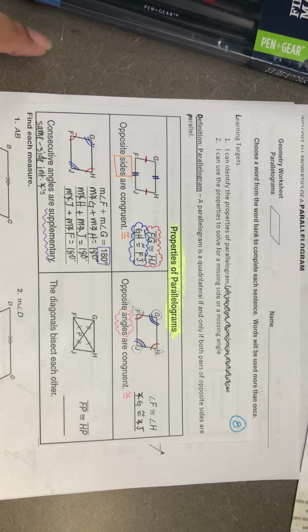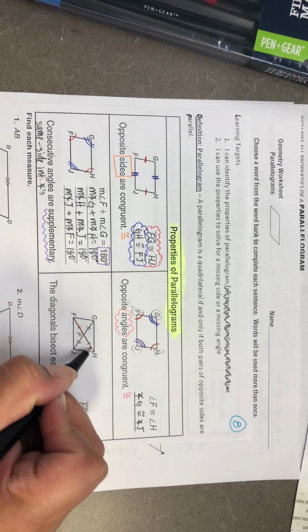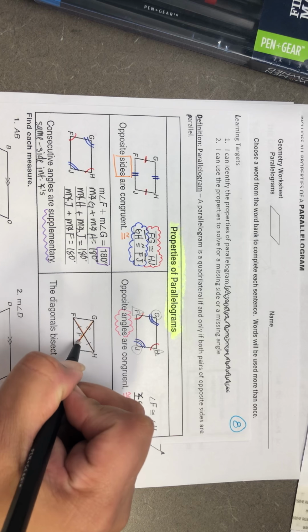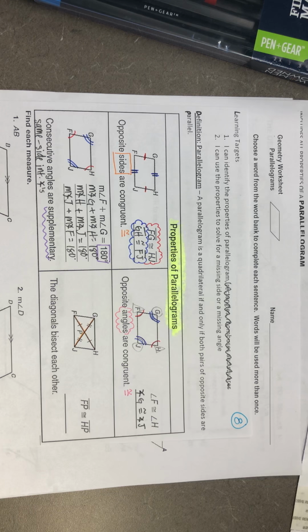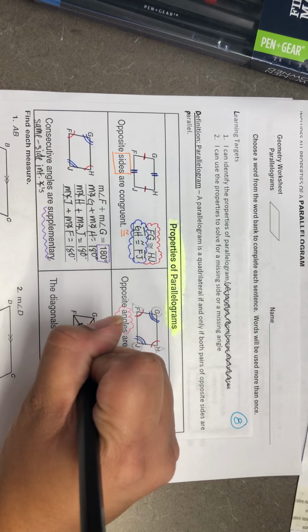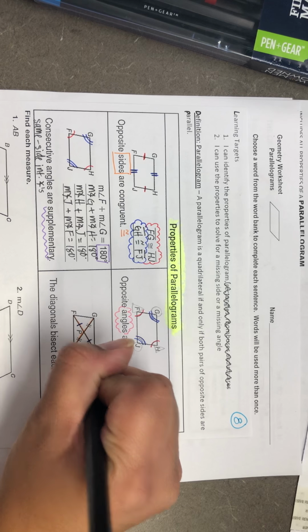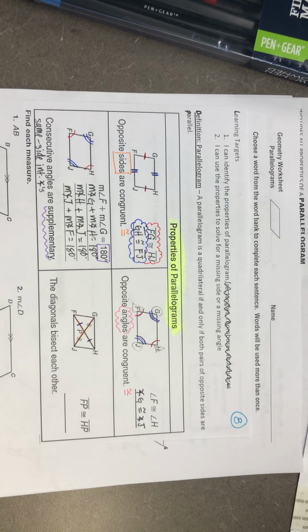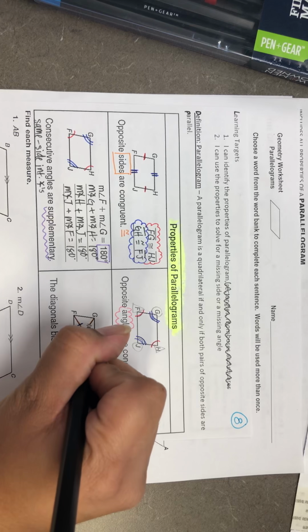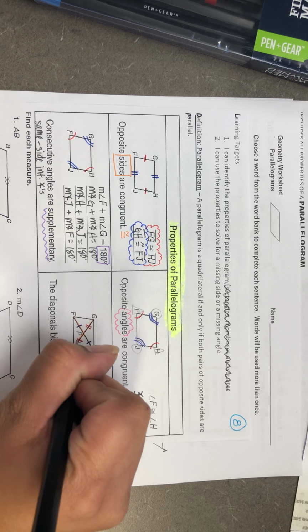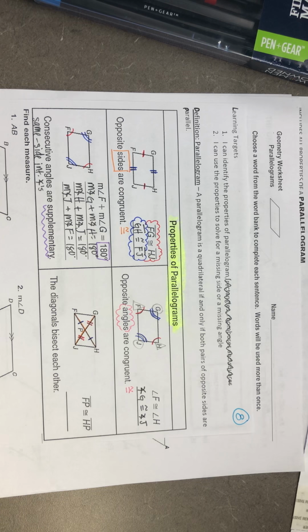Okay, let's go on to the last one, the 5th property of parallelograms. Diagonals bisect each other. So we have diagonals. These right here are diagonals, and they bisect each other. That means that they cut each other in half. So I'm going to use a red color here to say that this segment is congruent to this segment, and that this top segment is congruent to this bottom segment.